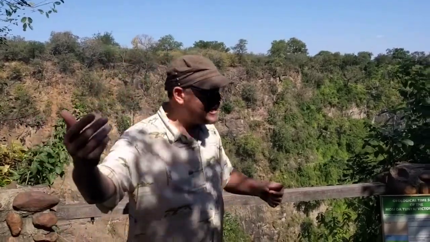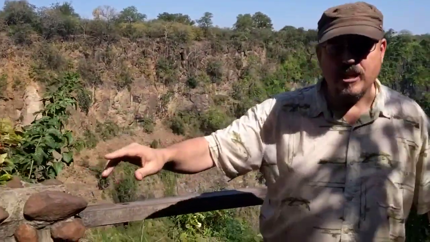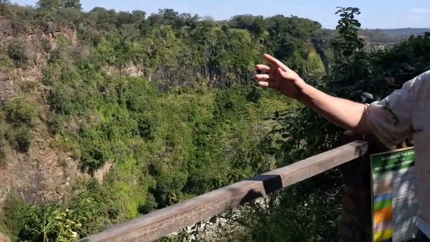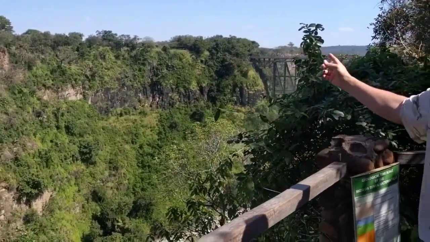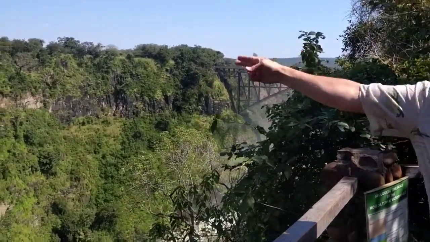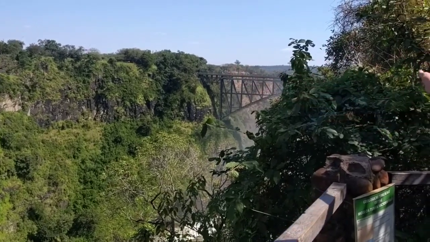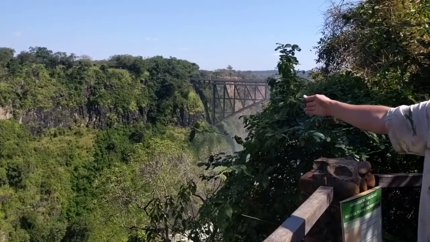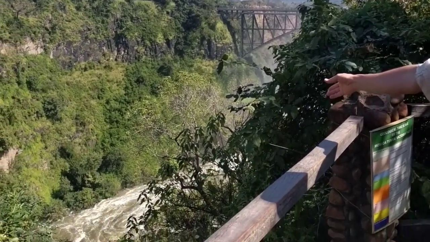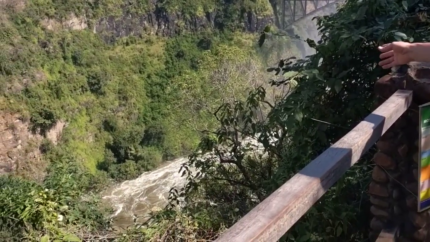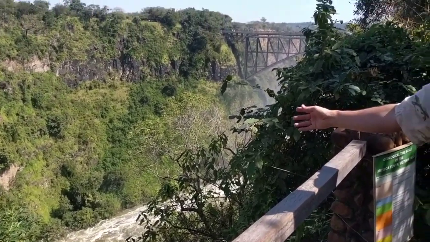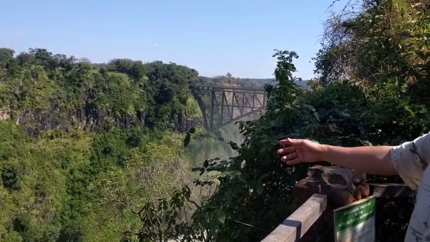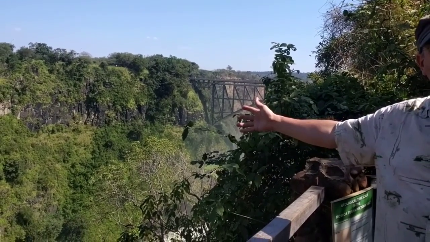If Collie will come around here, over my shoulder we'll see the bridge that goes between Zambia on the one side and Zimbabwe on the other, and we have the Zambezi River down here that makes the Victoria Falls. The Victoria Falls are off to the left, and there we go. Part of Victoria Falls geology.